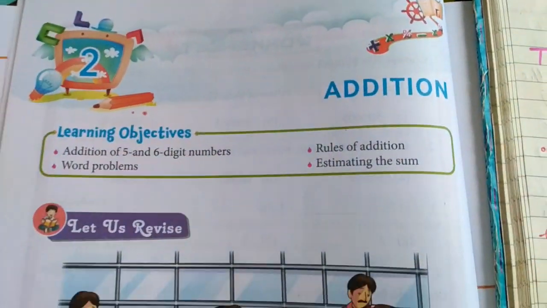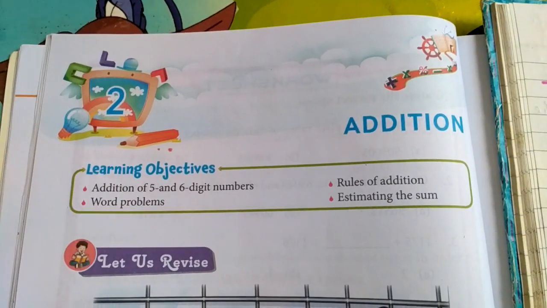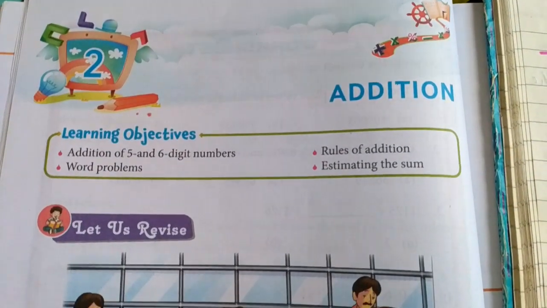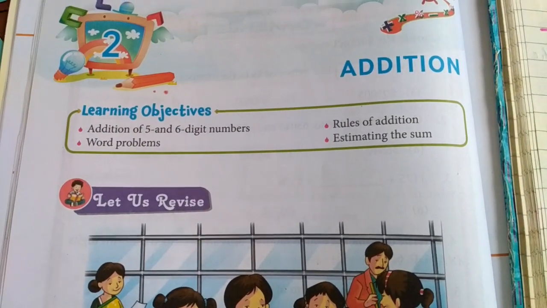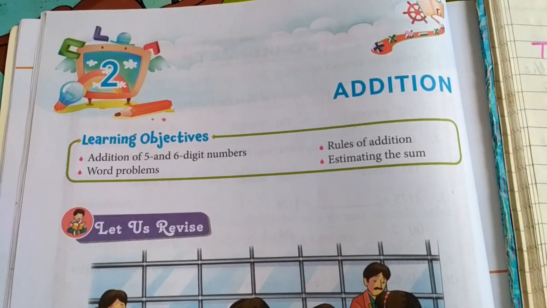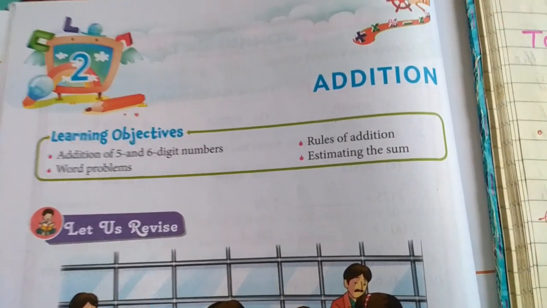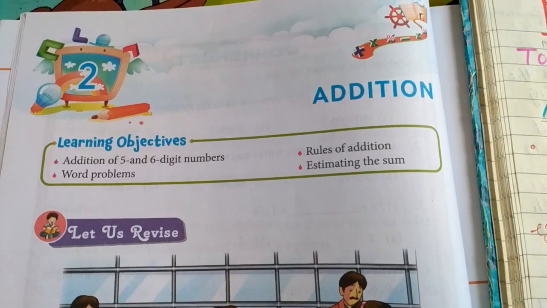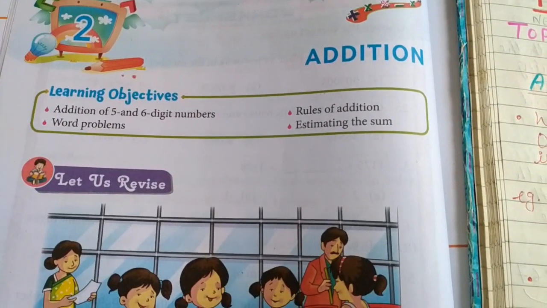So today I am here with a new chapter that is about addition, in which we are going to study, as you can see over here, learning objectives: addition of 5 and 6 digit numbers, about word problems, rules of addition, estimating the sum.